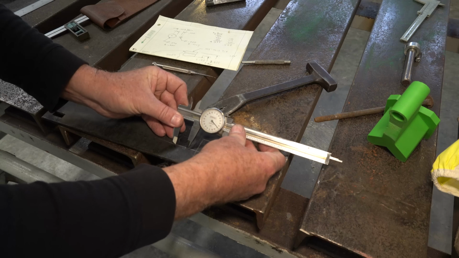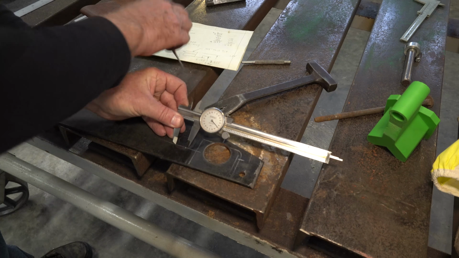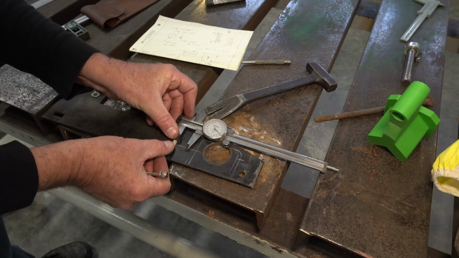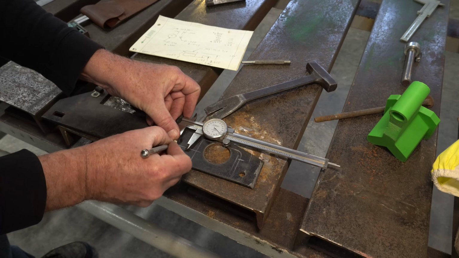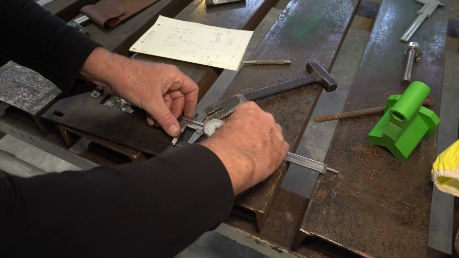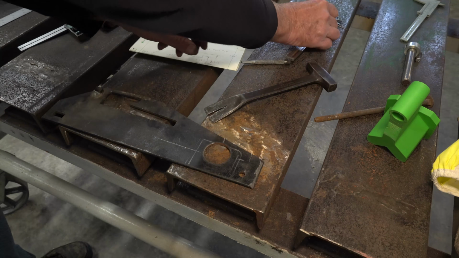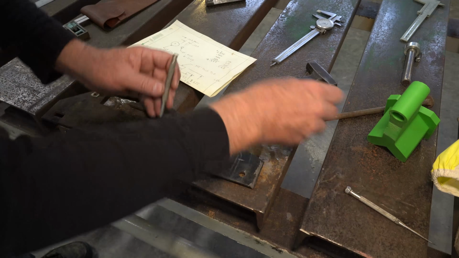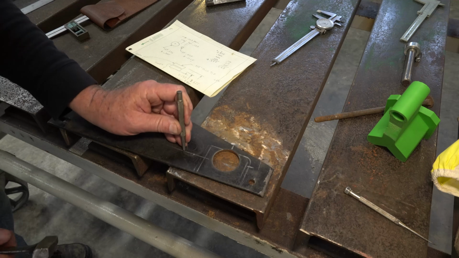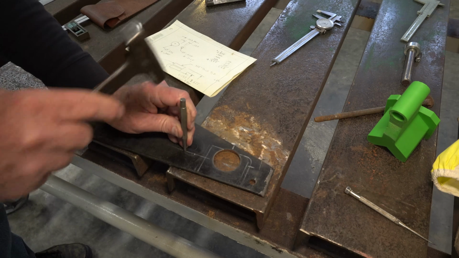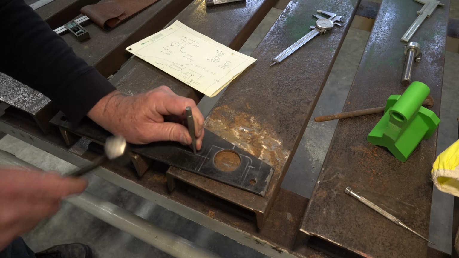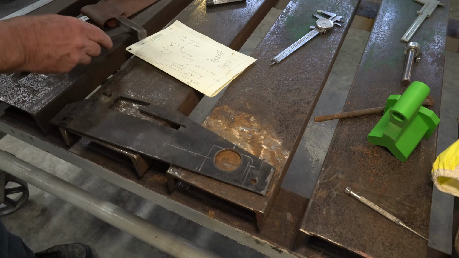Come from that mark there. Probably lay it flat, it'll be easier to lay it flat. And describe a line right there. It doesn't need to be that much of a line, just so I can see it to put a center punch mark. So I'm going to put a center punch mark there. That's going to be the 3/8 inch indexing pinhole. This will be the center for the actual pin.